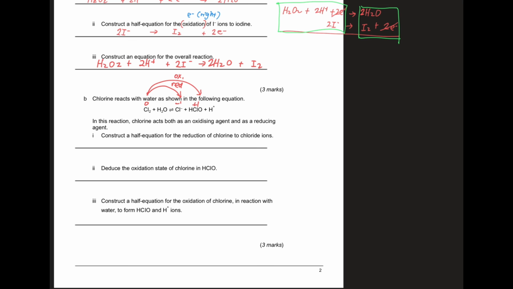Now we continue. In this reaction, chlorine acts both as an oxidizing agent and as a reducing agent. Construct a half equation for the reduction of chlorine to chloride ions. Okay, again, reduction, electrons on the left.